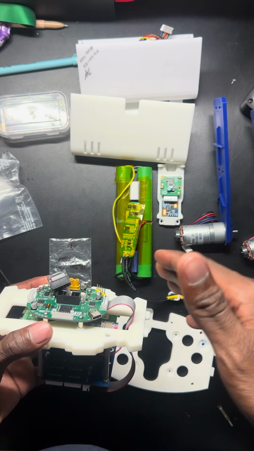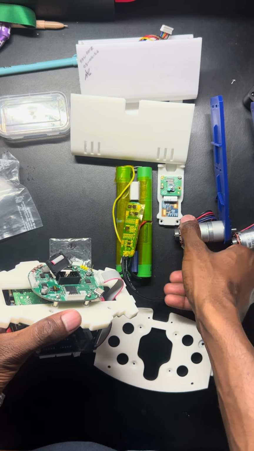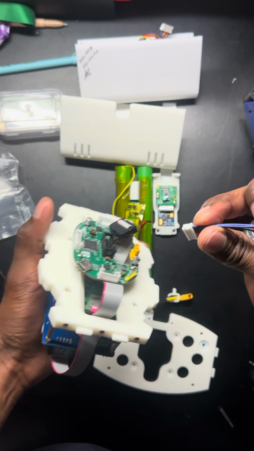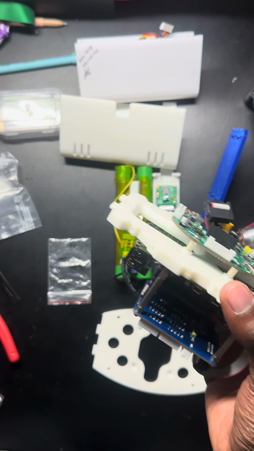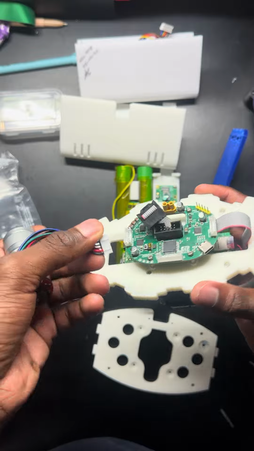I will have a time lapse of assembling this later. I won't assemble it here because of course there will be hiccups. So basically the motors come over here. I'll get the other motors. So the motors, these ones come over here.